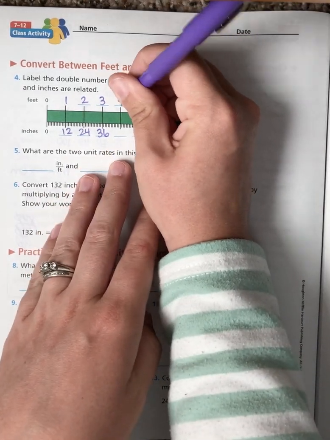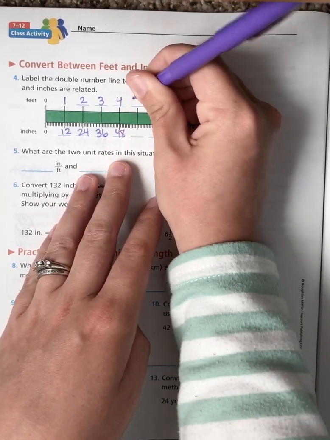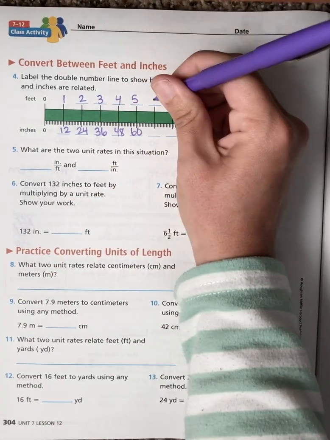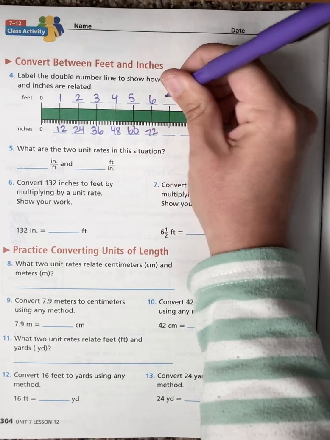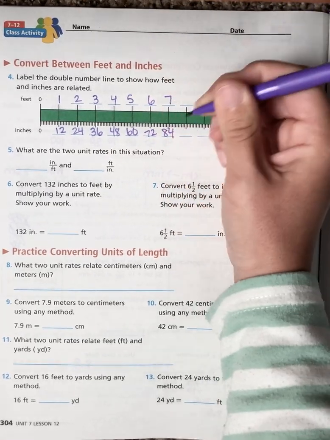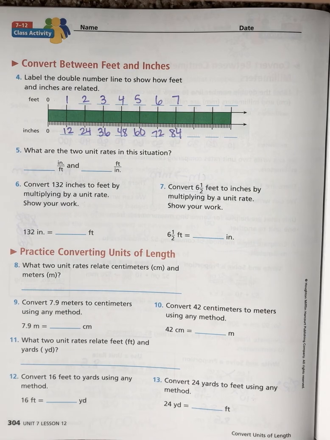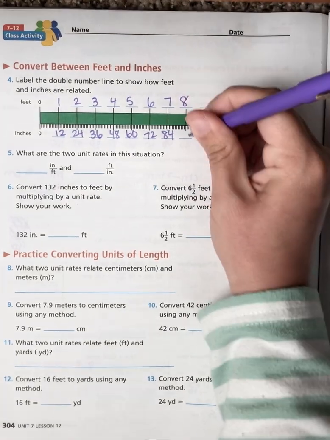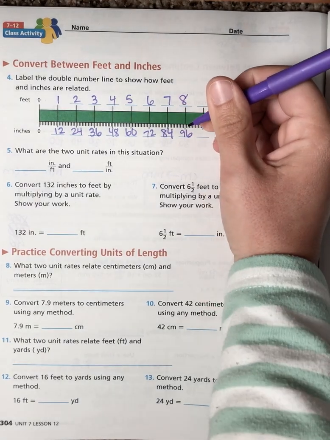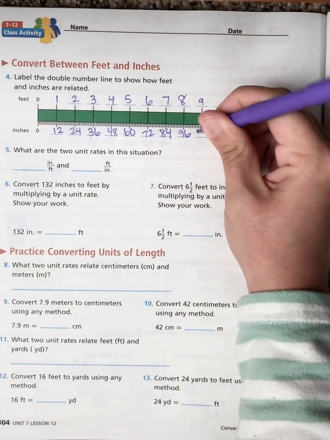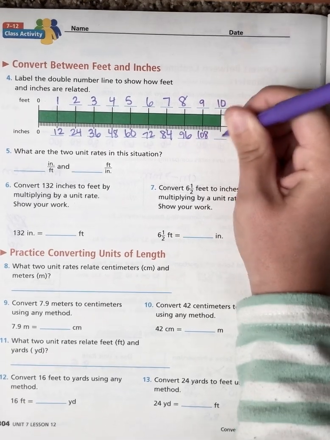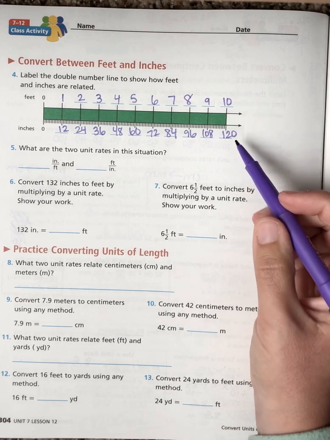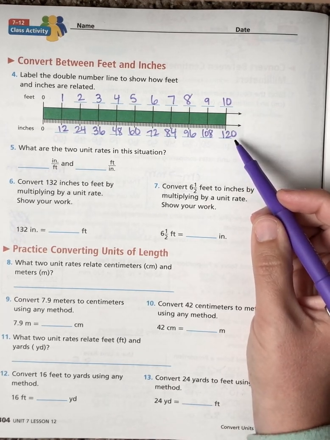So we'll continue. 4, 48, 5, 60, 6, 72, 7, 84. By the way, this is easier if you've memorized your 12 multiplication facts. 8, 96, 9, 108, and 10, 120. So finally, when we get to 10 feet, another way to make that same measurement is saying it's 120 inches.